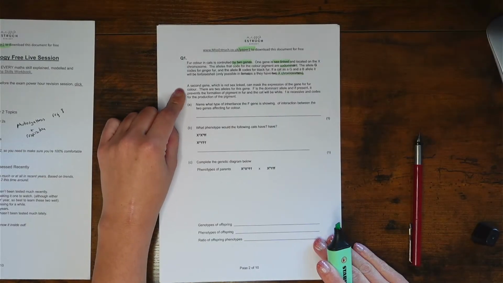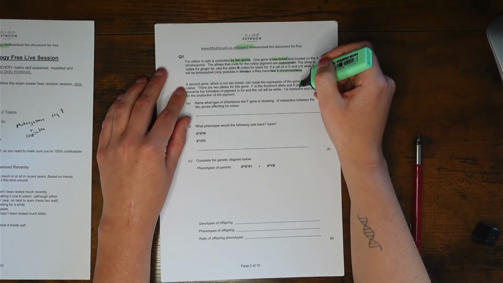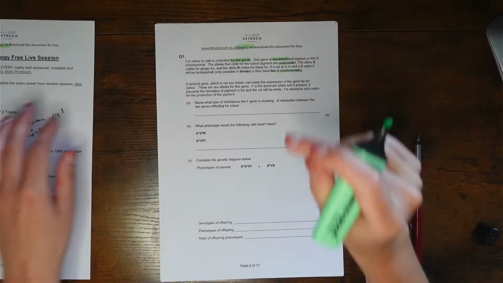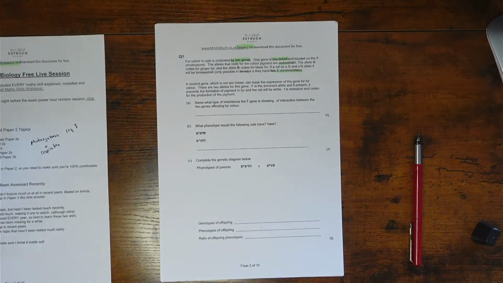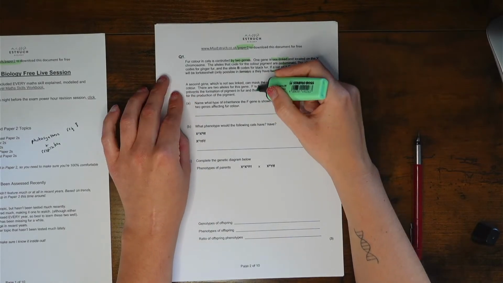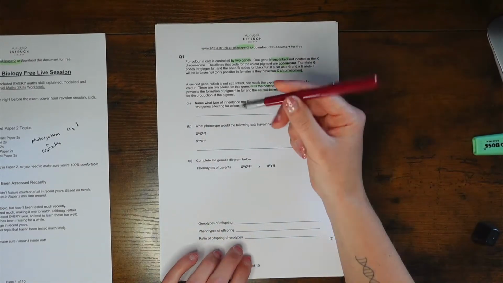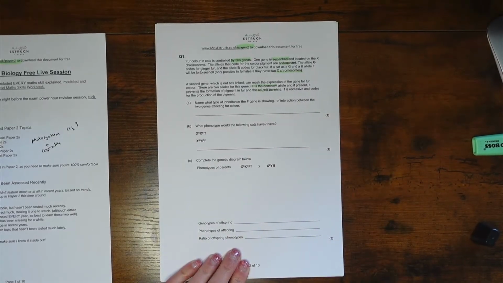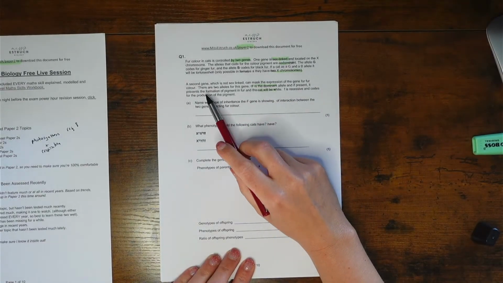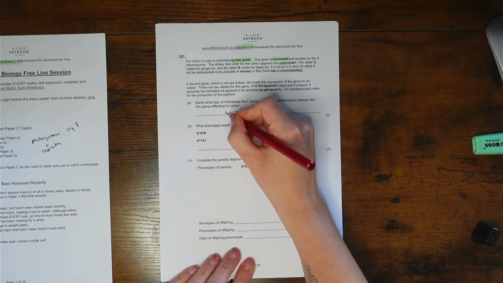A second gene, which isn't sex-linked, can mask the expression of the gene for fur colour. There are 2 alleles for this gene. F is dominant, and if it's present, then they don't make any pigment and the cat will be white. And if it's recessive, they do get the pigment. So the first question is, name the type of inheritance of that F gene, of the interaction between those 2 genes affecting fur colour. If we're told that one of them prevents the formation of that, it's basically affecting or masking, and that is epistasis.